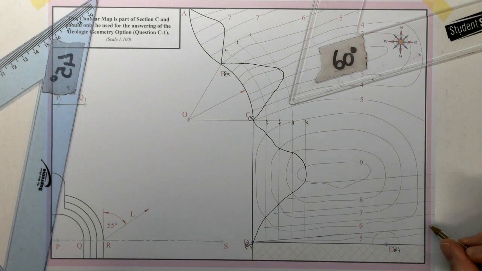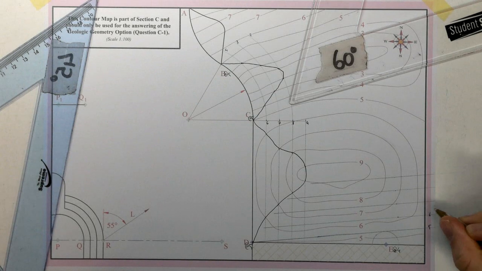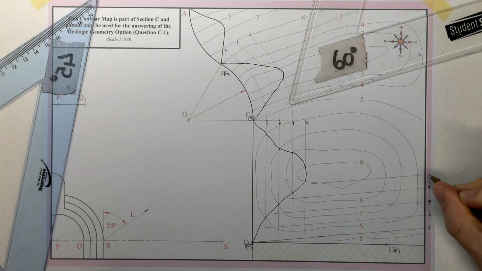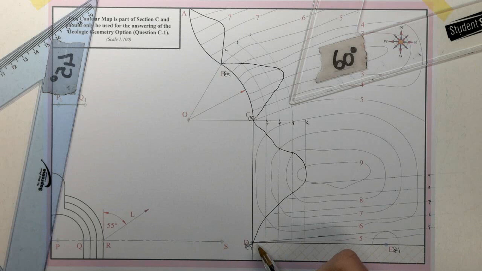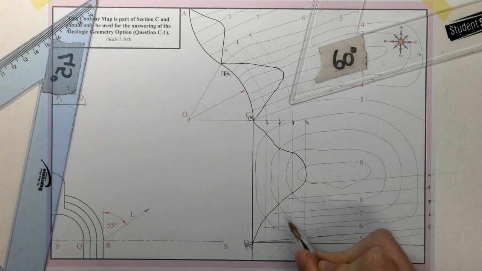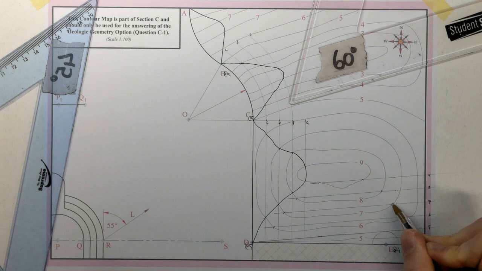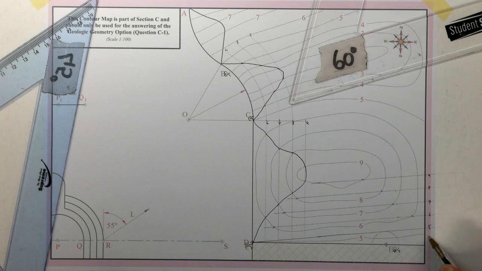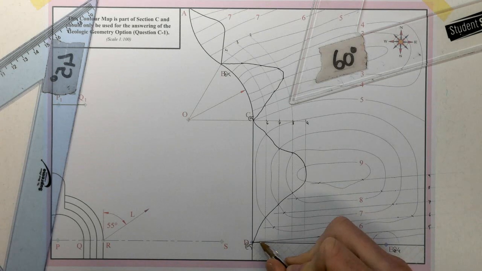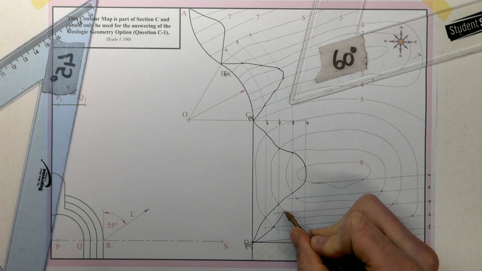So our 5 there, 6, 7, 8, and 9. So at 5, we're up to 6, 7, 8, 9, 9, 8, 7, 6, and 5 is coming off the page here. So draw that contour.